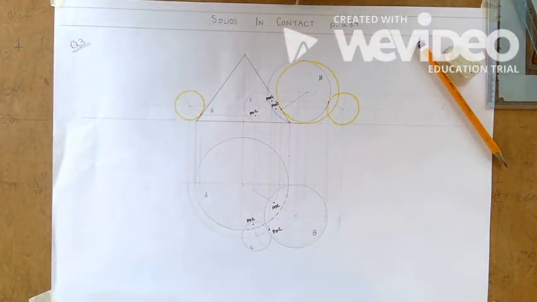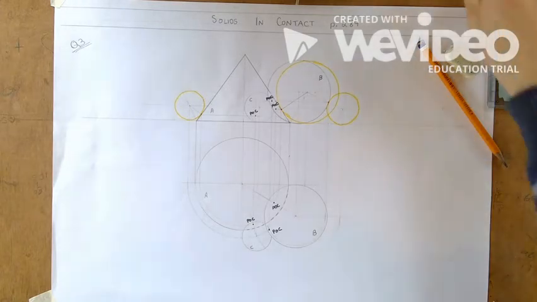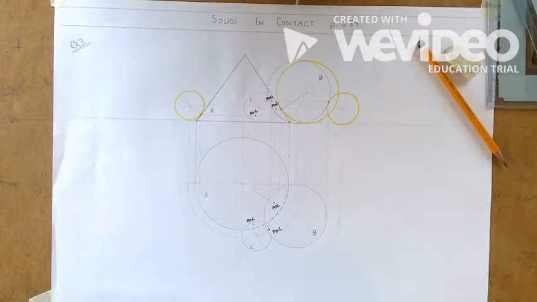So that there now is a typical solids in contact question where you have to get a cone in contact with a sphere, and then you have to get another sphere in contact with both solids that were given in the question, and also showing the points of contact.